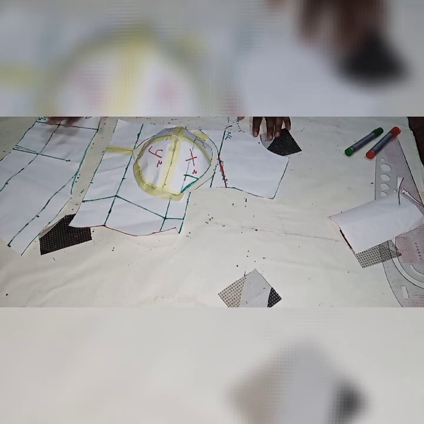In the next video, I'll be showing you how to place it on the main fabric, how to cut it, and how to sew it. I'll be showing you the details on how to cut and sew with the main fabric.